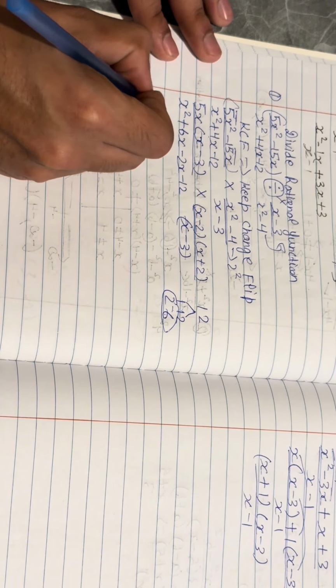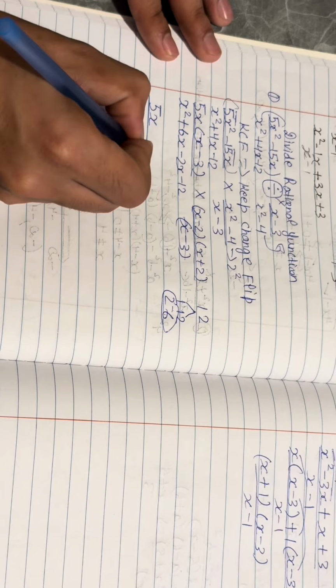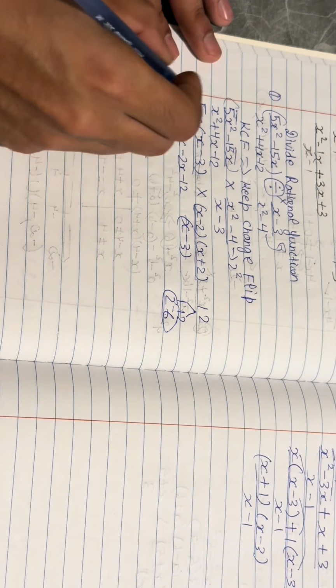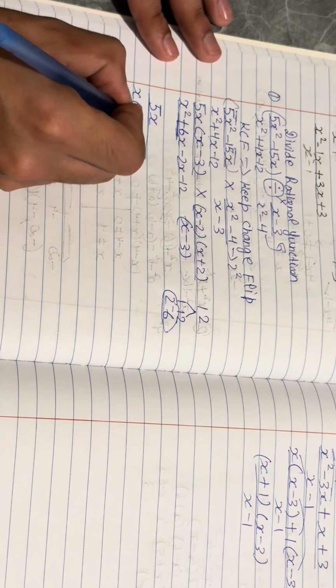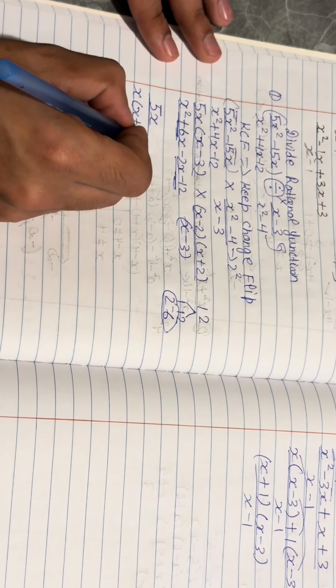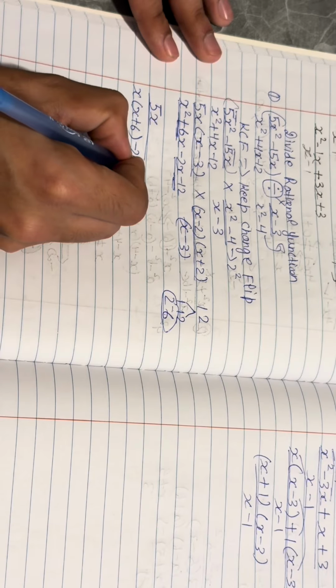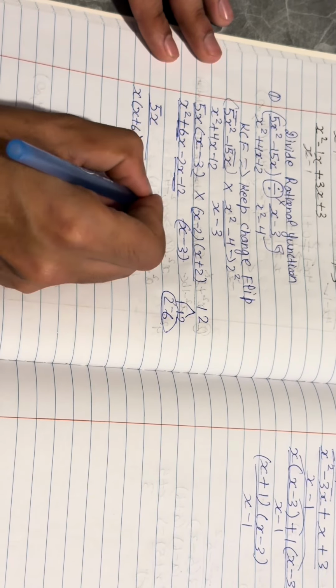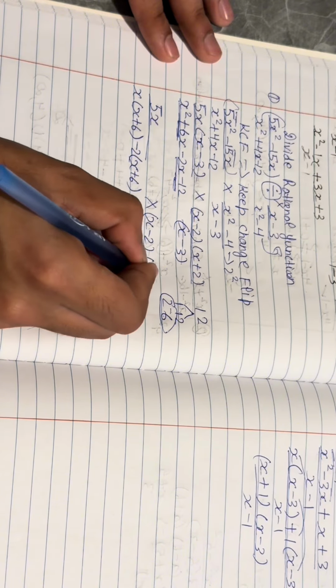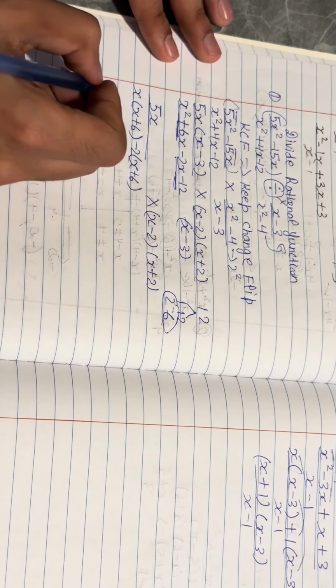Over here we are left with 5x over. From this we can take out x. Inside it will be left with x plus 6. From here we can take it minus 2 outside. We're left with x plus 6 inside into x minus 2, x plus 2.